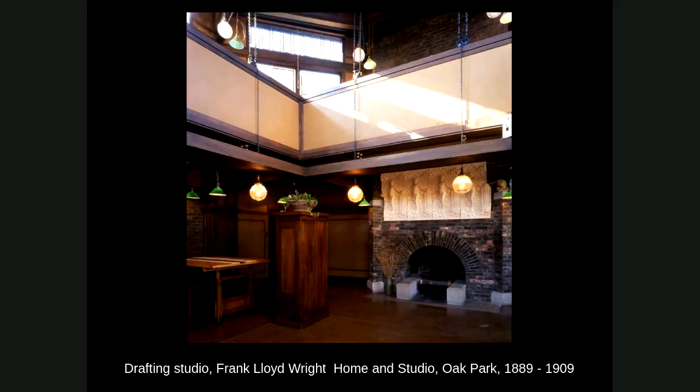And a view of the fireplace. Wright believed in having a fireplace in every space. And the story is he would have a roaring fire going even in the hot summer July afternoon. The workers had to suffer through that.